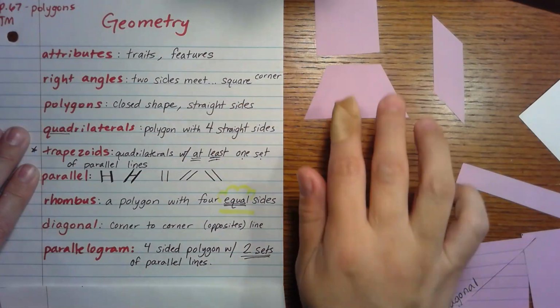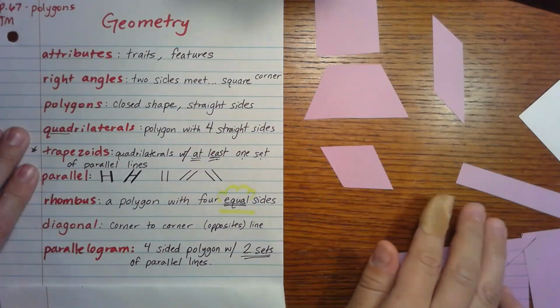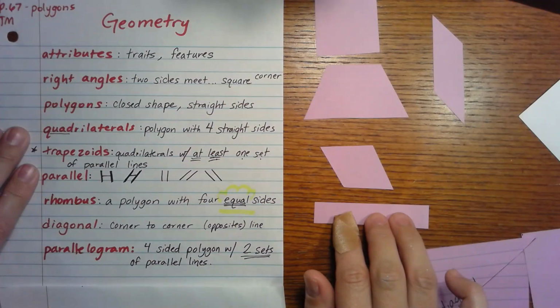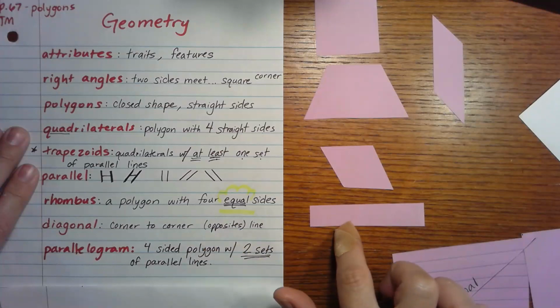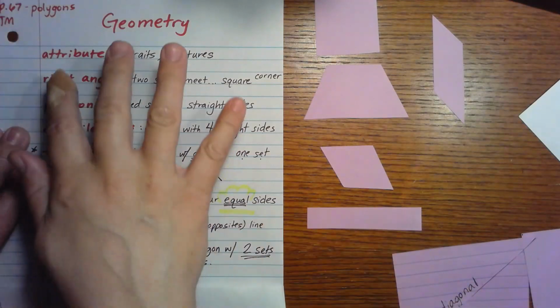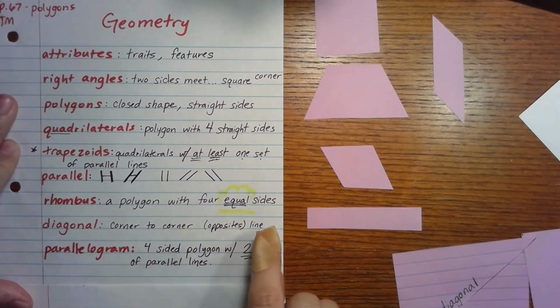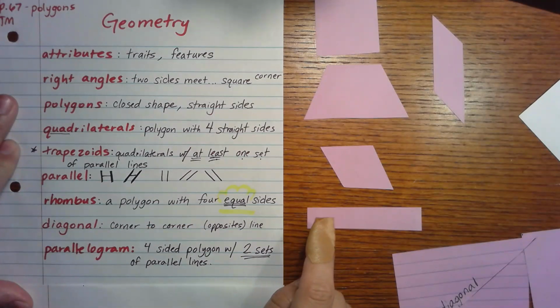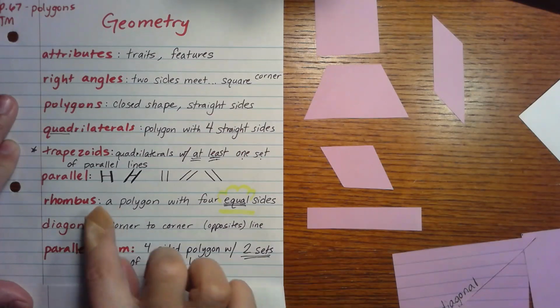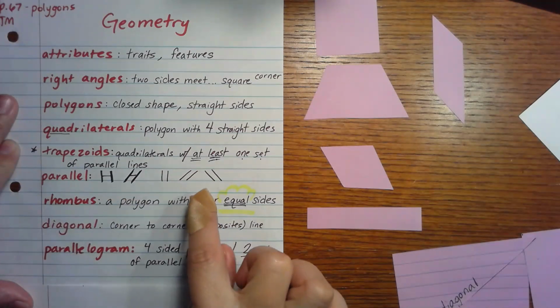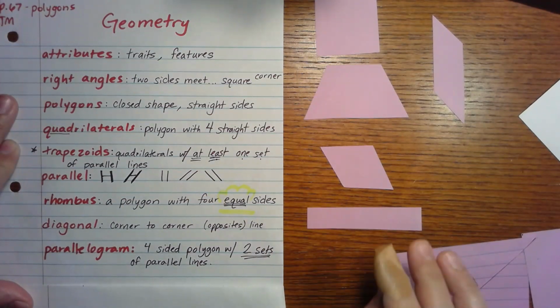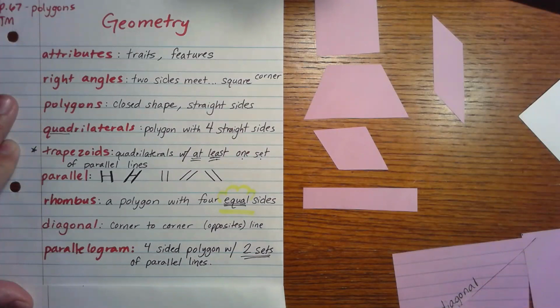So as you're working on your geometry again, you'll be thinking about, oh, this is a parallelogram too, isn't it? You'll be thinking about attributes. And in geometry, attributes are angles, side lengths, numbers of sides, and then those parallel lines. So I hope this helps you as you're sorting out your terms this week, or today in your lesson.